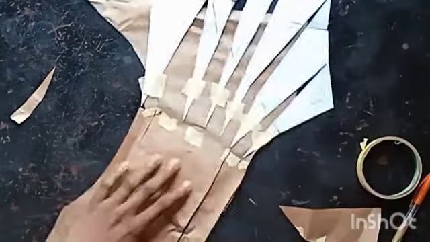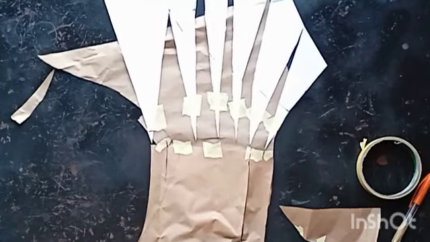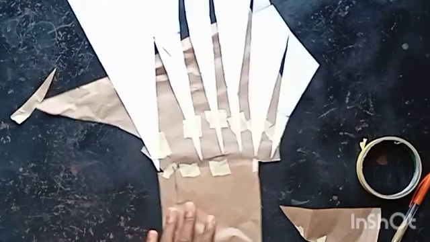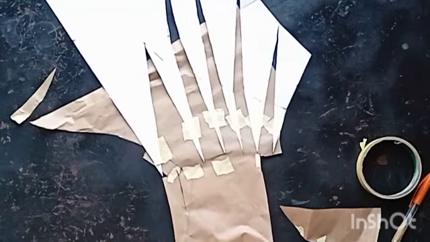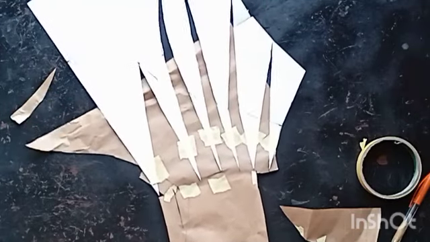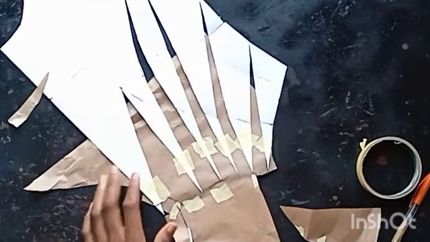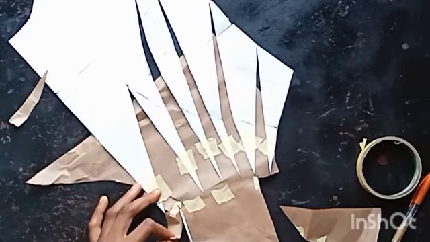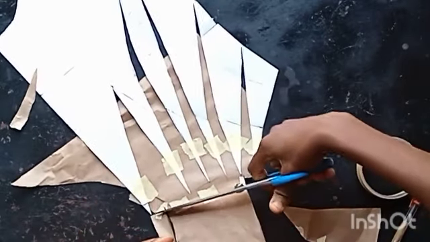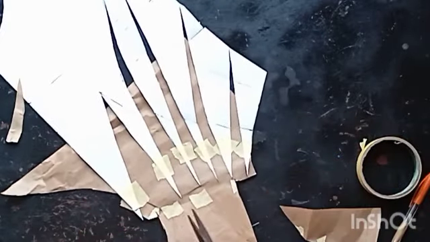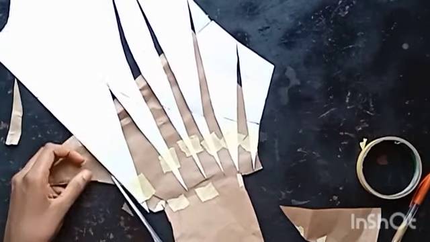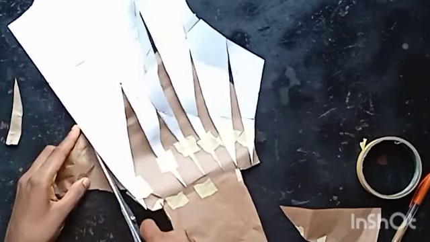I hope that is understandable. I really don't know how to explain this, but I hope you understand what I mean. I had to leave 0.7 inches on both sides before the rope. You want to put that into consideration because it is very, very necessary.